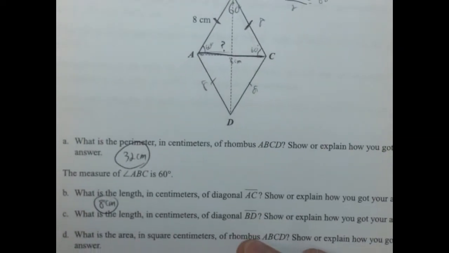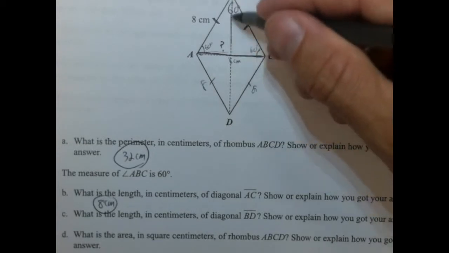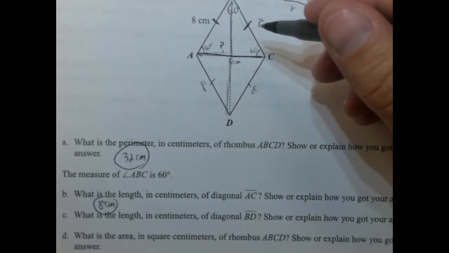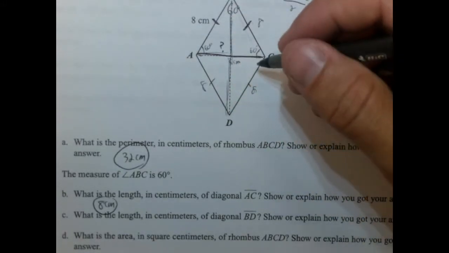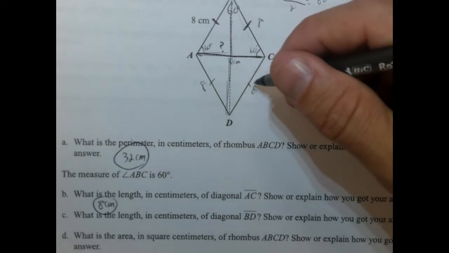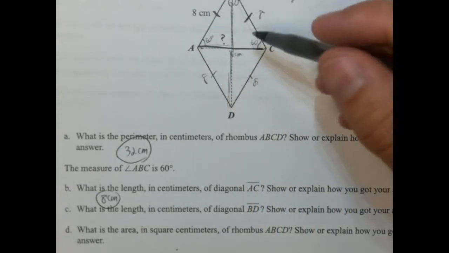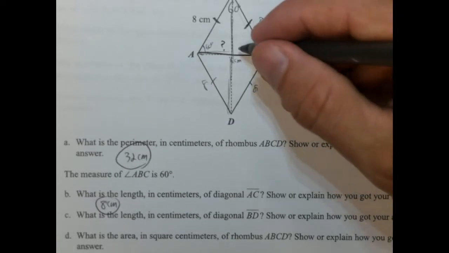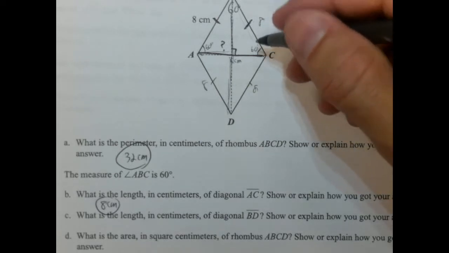What is the length in centimeters of diagonal BD? Okay, let's see. So we can figure this out now. So looking for this one, we know that, okay, hold on a second here, this is a weird one. We know that the diagonals of a rhombus are perpendicular, which means this is a 90-degree angle. So we have a 60 and 90.